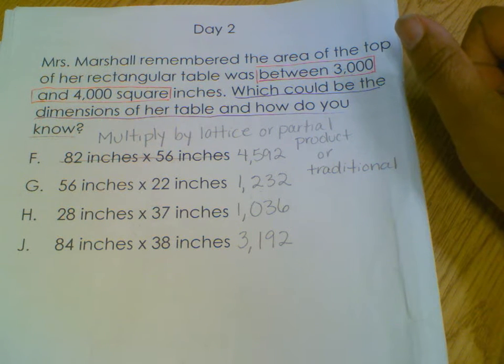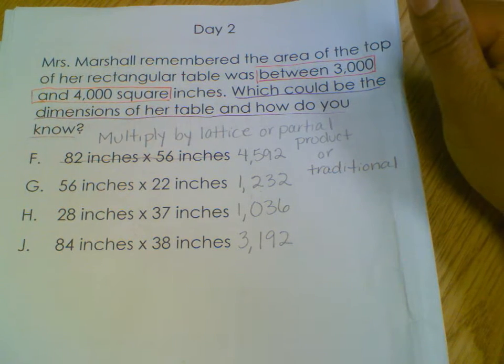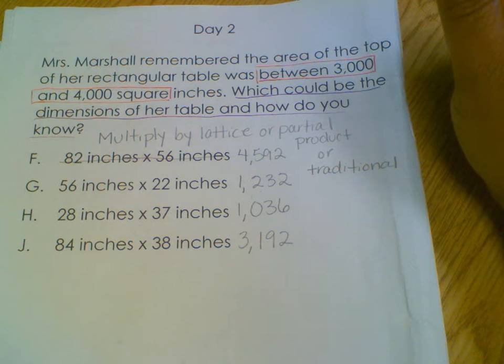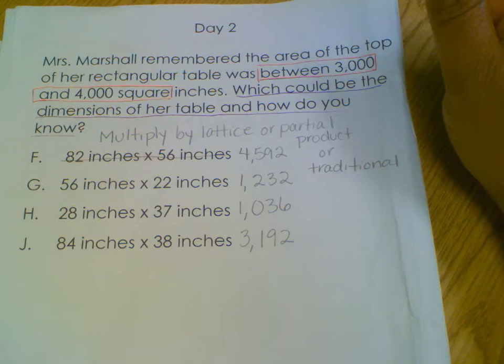Just want to come at you with day two, the second part actually of day two, and then we'll do part of day three. So I'm just going to jump in. Mrs. Marshall remembered the area of the top of her rectangular table was between 3,000 and 4,000 square inches. Which could be the dimensions of her table, and how do you know?